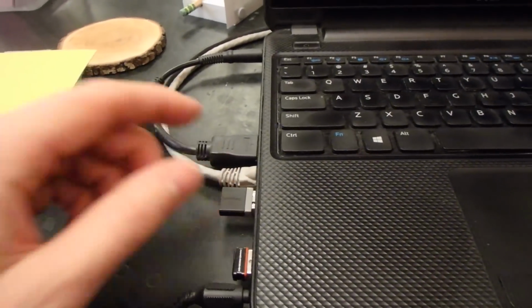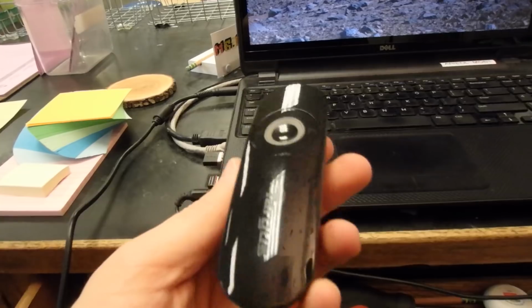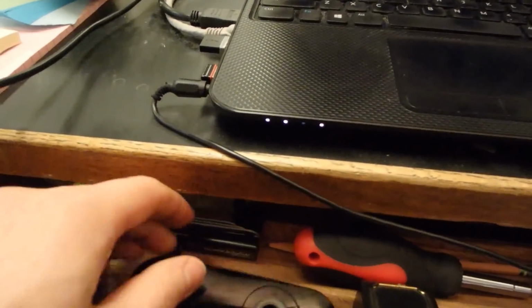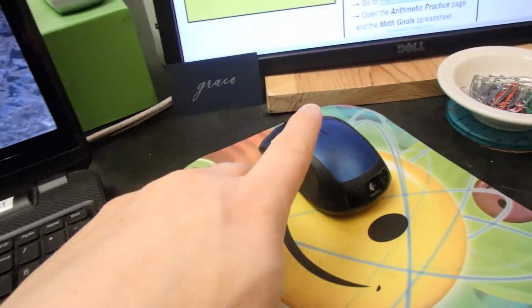This is a little remote that I use that connects to my remote clicker for PowerPoints. My students often use this when they're giving their Person of the Week presentations, so I keep that in all the time. This is a little remote that goes to my wireless mouse.